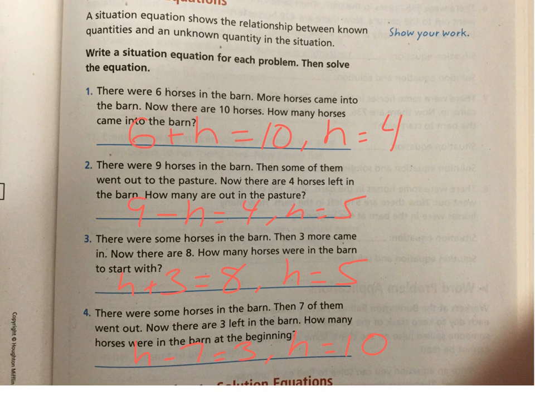All right, let's look at this now. Number 2 says there were 9 horses in the barn. Then some went out to pasture. Now there's 4. 9 minus 5 horses leaving the barn equals 4. There were some horses in the barn. Then 3 more came in. Now there's 8. Some horses plus 3 equals 8. The horses that we started with was 5.